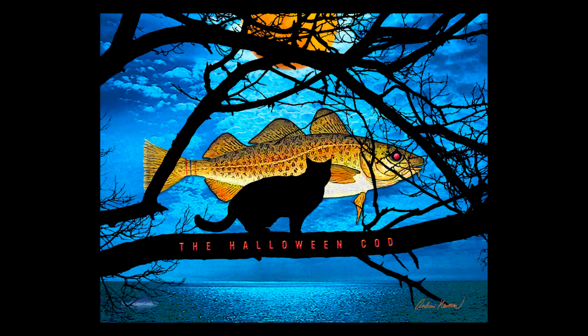Right. And you have cods, your favorites? There's so many of them. Yeah, there are a lot. I think there's between 70 and 80. The Halloween cod's one of my favorites. If you look closely, you'll see that the tail is actually a broom. And the cat's looking at it like, that would make a good meal.